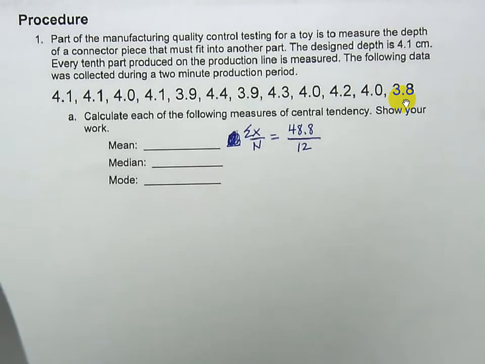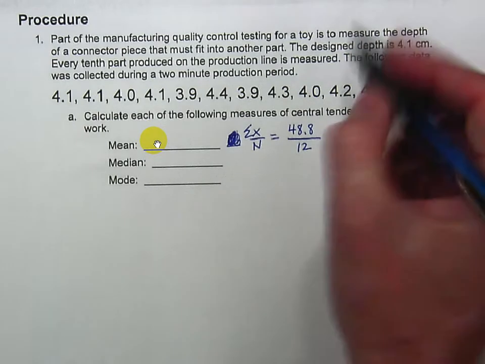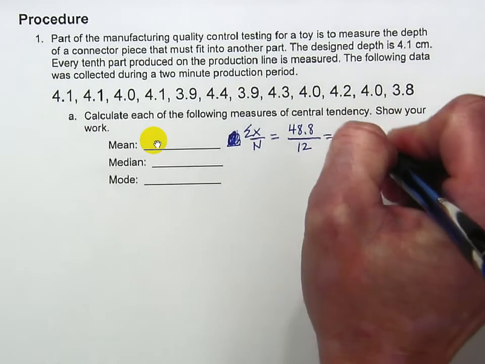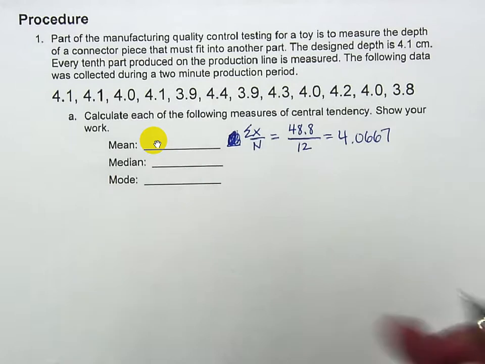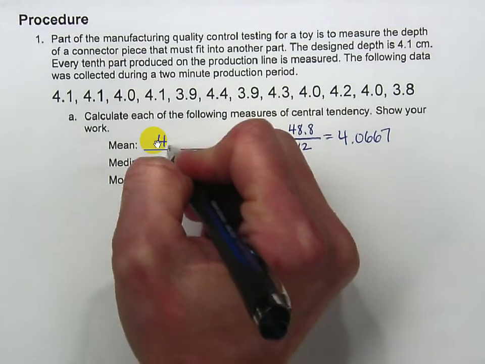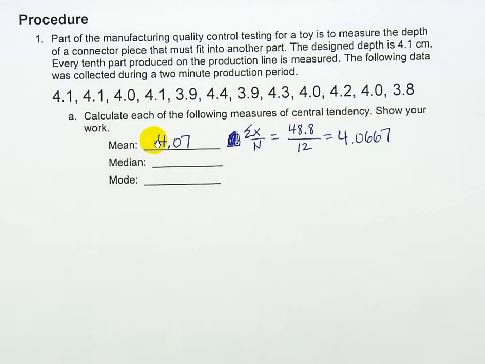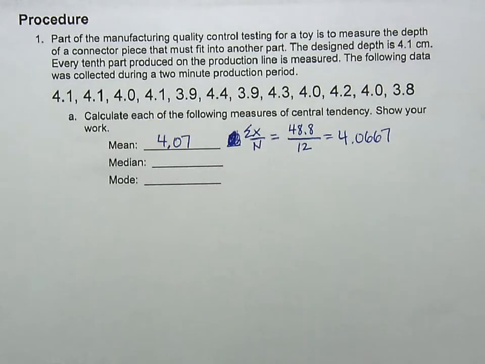When I divide that out on my calculator, I get 4.06666, some other numbers. So remember, we want to round to one more decimal place than we were given. I was given 1 decimal place, so I'm going to answer with 2 decimal places. So the mean is 4.07. Now I'm writing 4.07 for my mean, but what I really need to do when I get to standard deviation is keep all of those digits in my answer so that I can subtract.